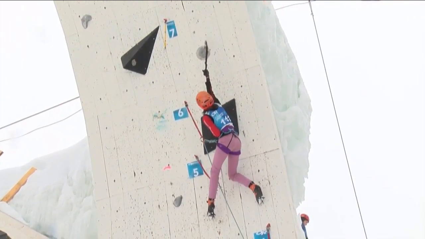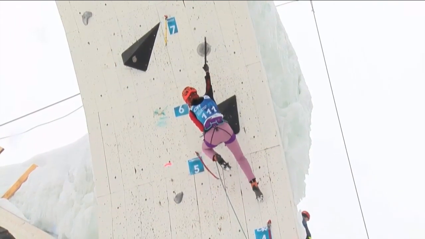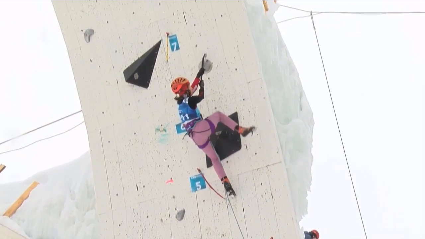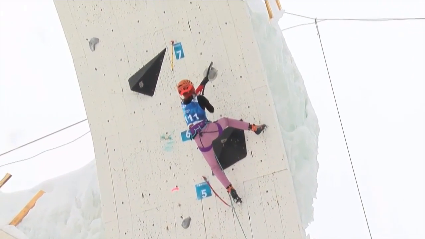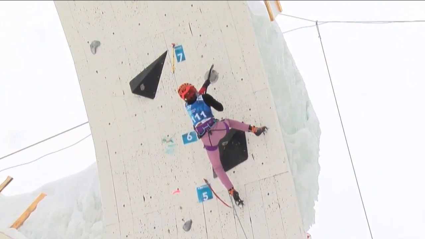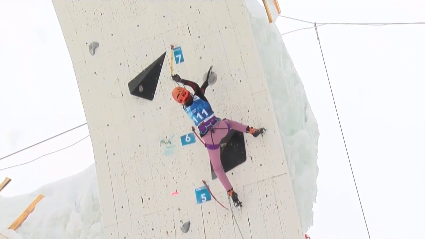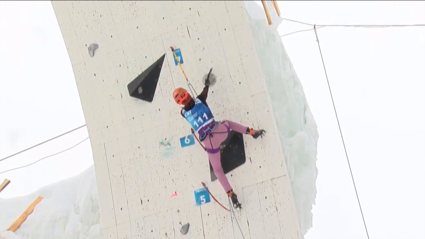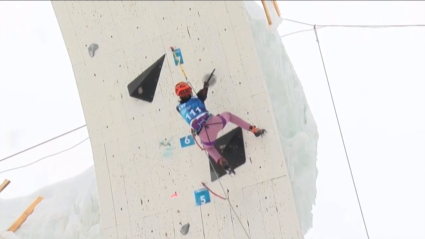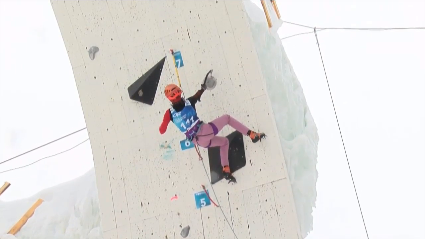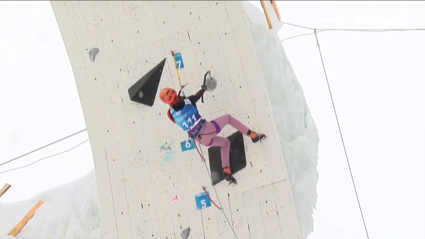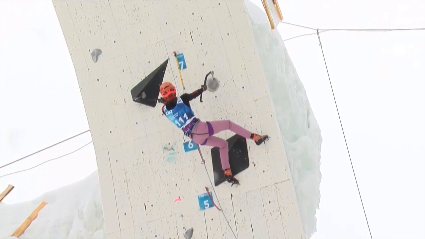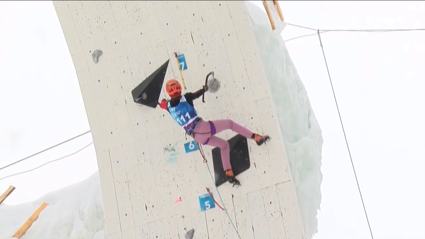Zazdravnik now moving up off that right hand into one of those stone holds. Very similar to the ones that we have in Sasfei, if not the same. Reaches leftwards into that volume.